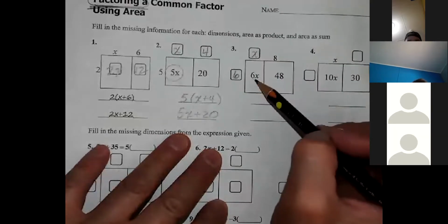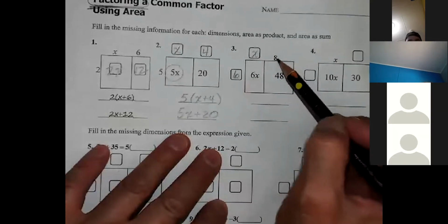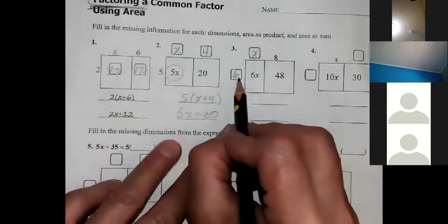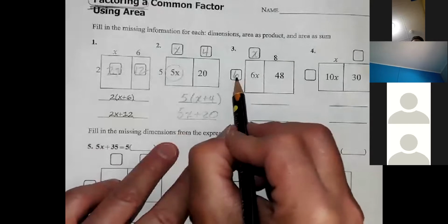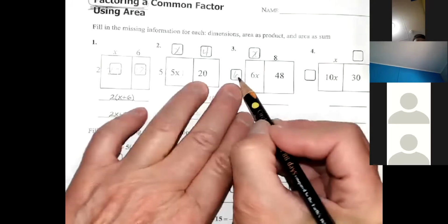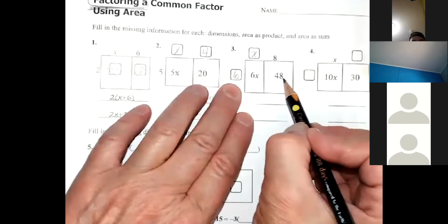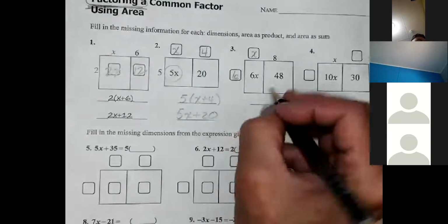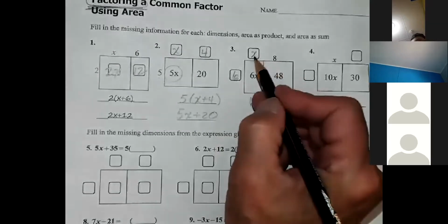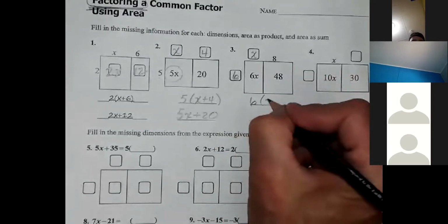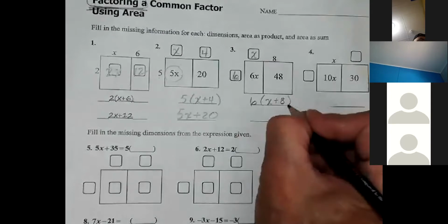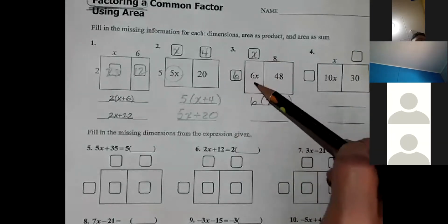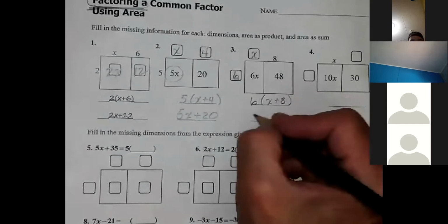6 times x is 6x. 6 times 8 is 48. Maximo, hopefully you chose to put the 6 here because you knew you were gonna need it for this part of the picture. Yes. Okay, good. So again, we can write this 2 ways. 6 times the quantity x plus 8, or we could write it as 6x plus 48.